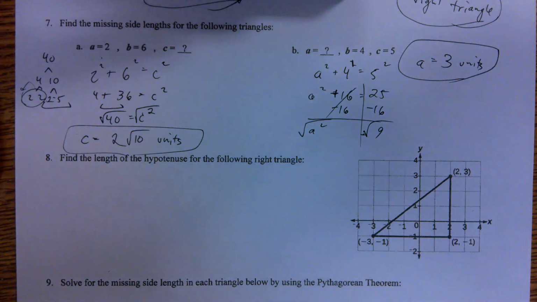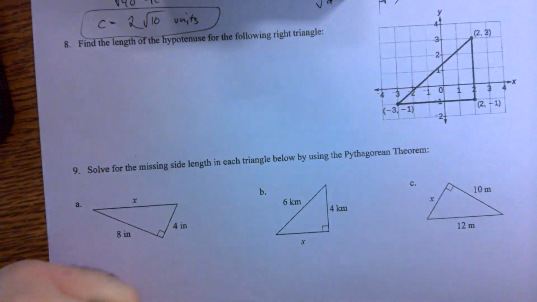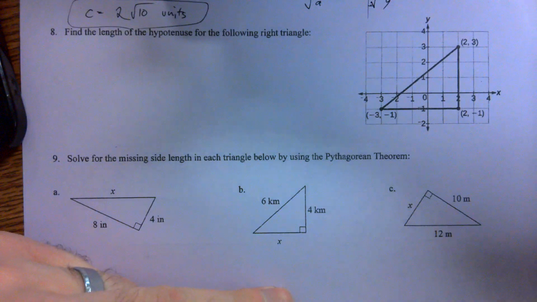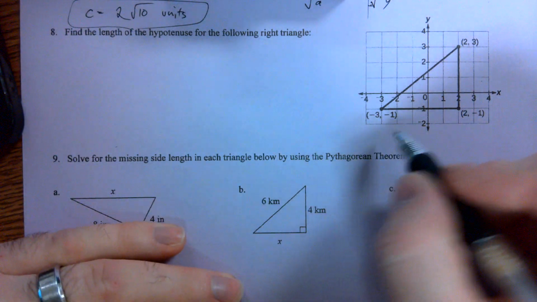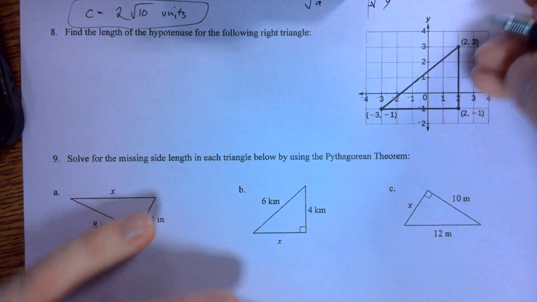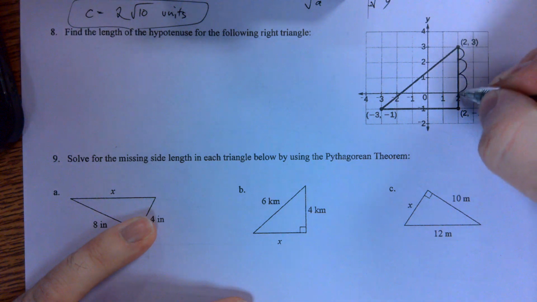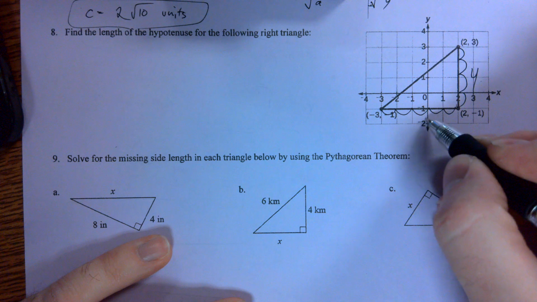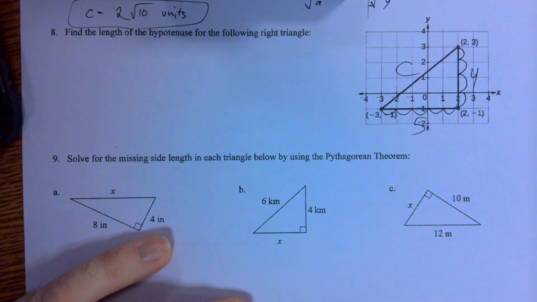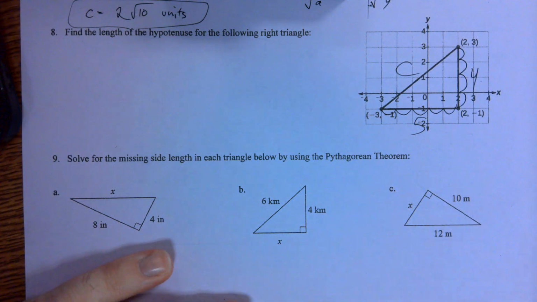All right. Number 8 says, find the length of the hypotenuse for the following right triangle. For me to do that, I'm going to count my vertical and my horizontal distances. Here, I've got 1, 2, 3, 4. 1, 2, 3, 4, 5. And my hypotenuse, I'm just going to call C.